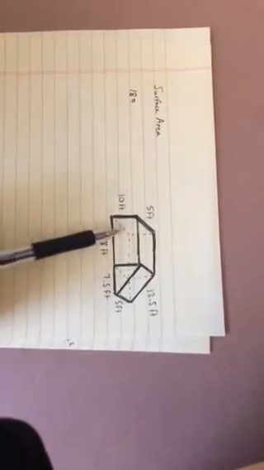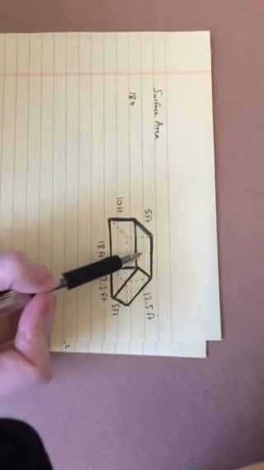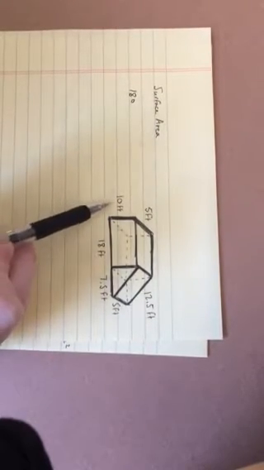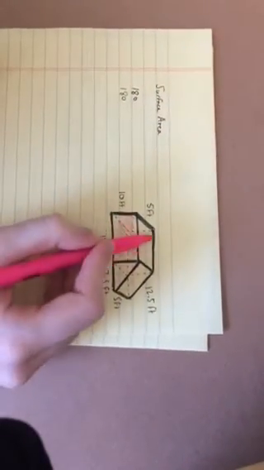Now if we think about it, you have your front rectangle, but you also have an identical size rectangle on the back side of your prism. So it's also going to have the same area, which is 10 times 18. So that's going to be another 180. Okay, so we have the front piece solved and the back piece solved. What's left? We have two top pieces and a back piece here.